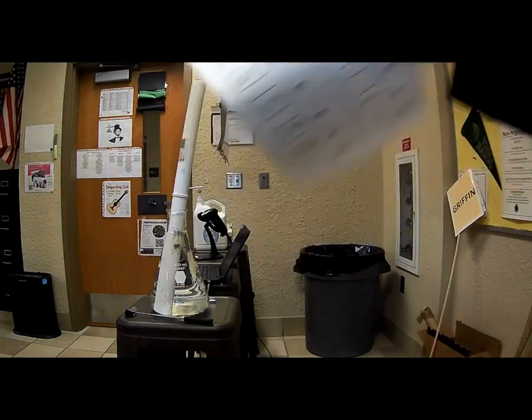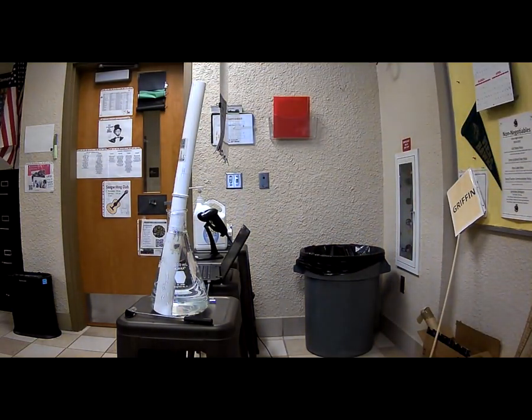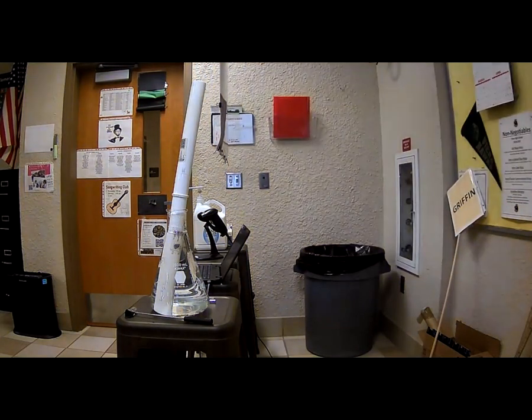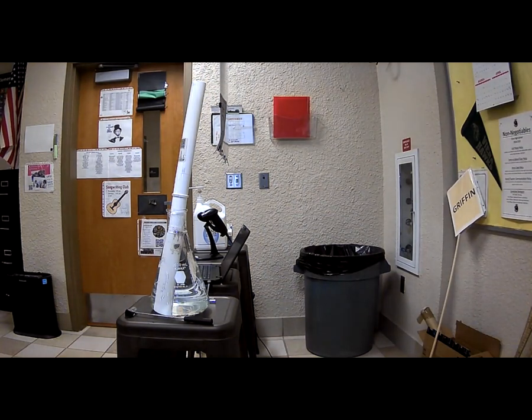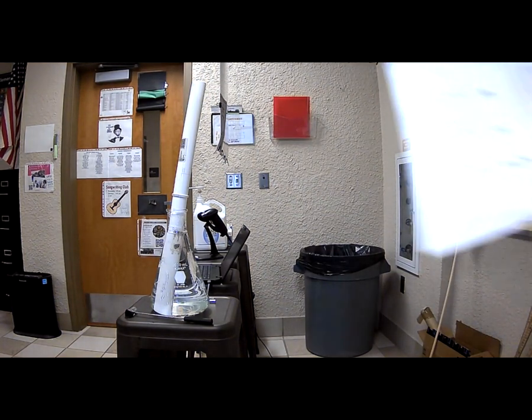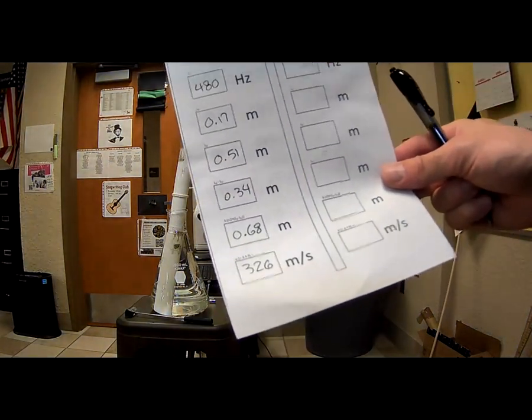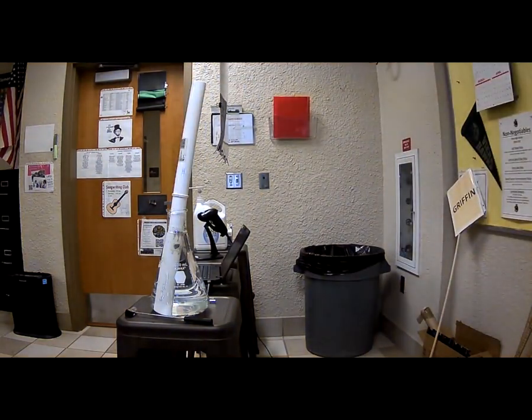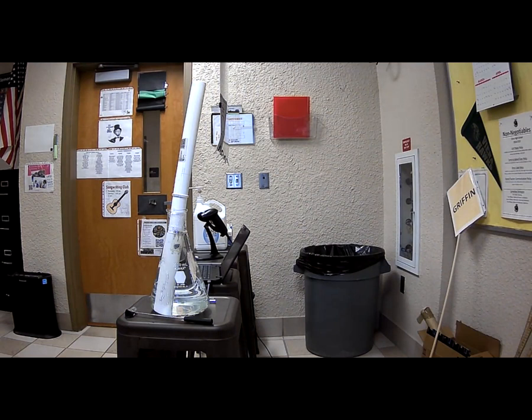326 meters per second. I'll take it. 326. That's pretty close. What is 326 divided by 343? About 95%. Okay, so maybe we were off by about 5%, which is not too shabby. Let's do the next tuning fork.